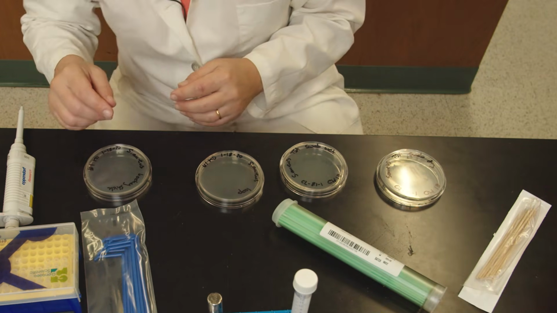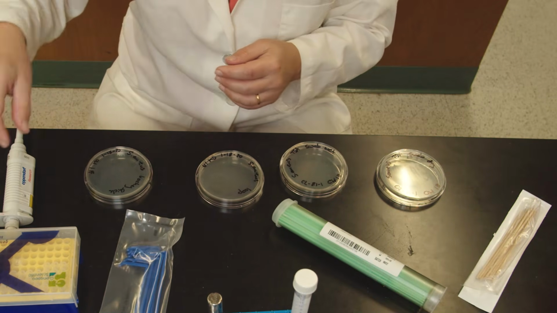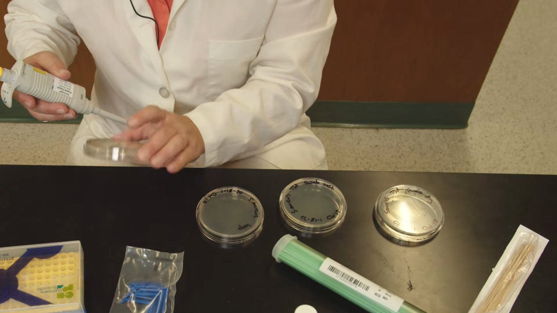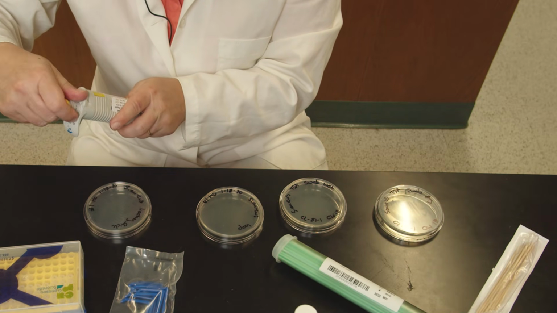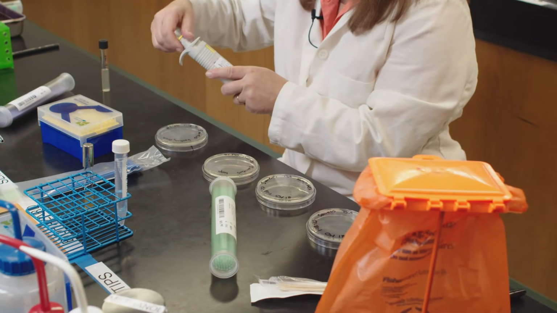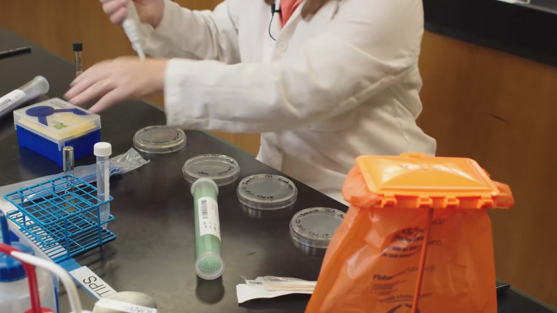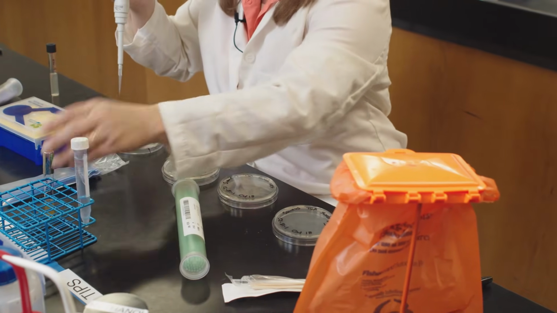Another way of inoculating media is by using hockey sticks. That's usually used when you use dilutions. So to use a hockey stick, you put 100 microliters on the plate. It can be media.